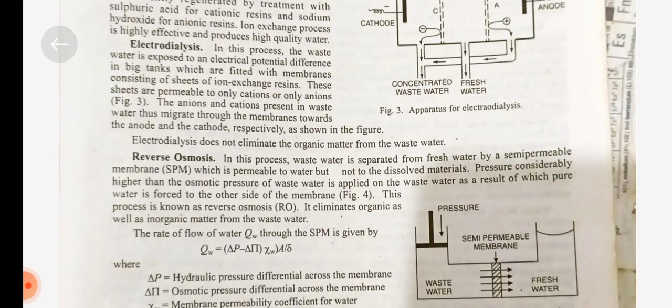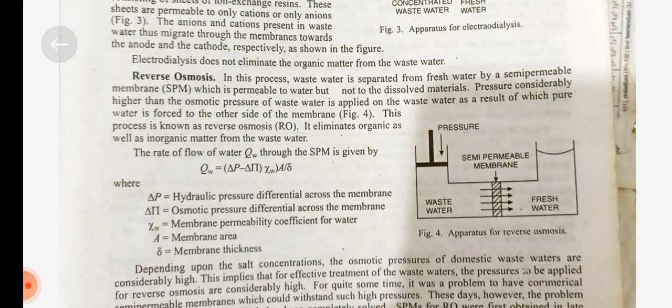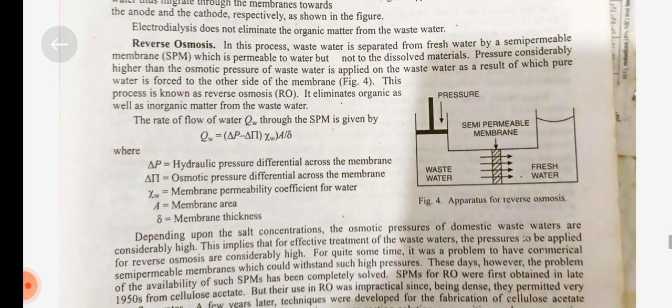Electrodialysis. In this process, the wastewater is exposed to an electrical potential difference in big tanks which are fitted with membranes consisting of sheets of ion exchange resins. These sheets are permeable to only cations or only anions. The anions and cations present in wastewater thus migrate through the membrane towards the anode and cathode. Electrodialysis does not eliminate the organic matter from the wastewater.